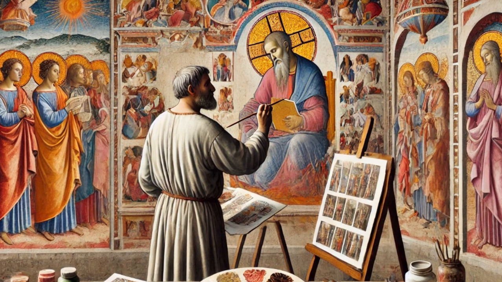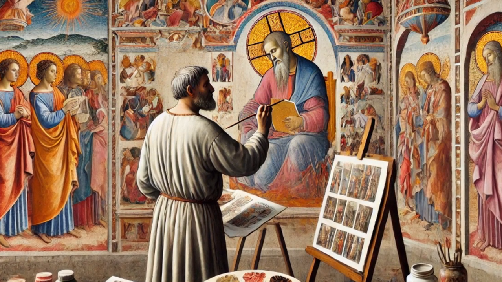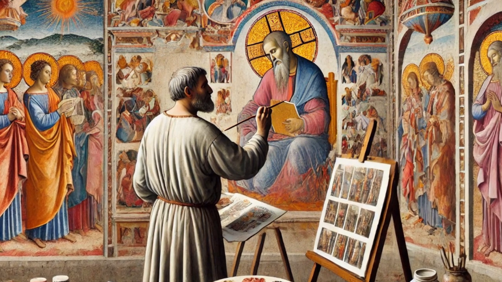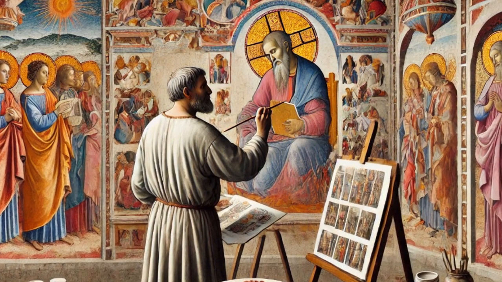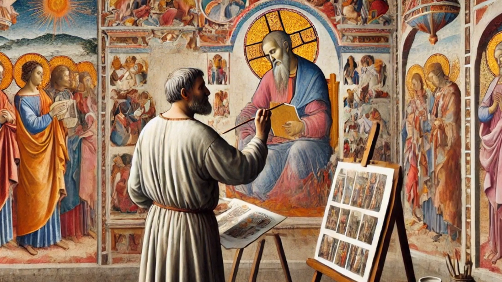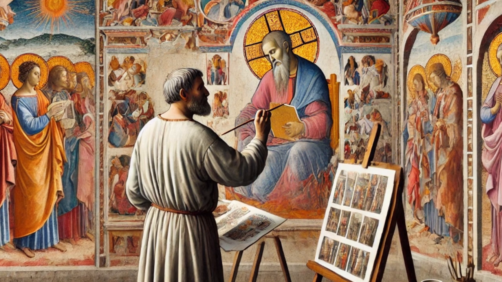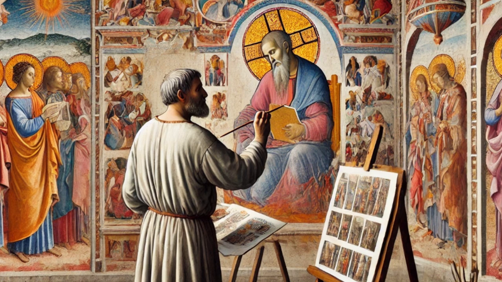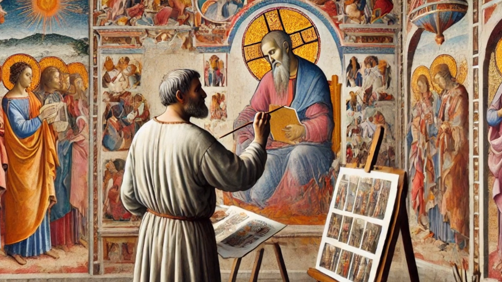Later in his career, Giotto was appointed the chief architect of Florence's cathedral, known as Santa Maria del Fiore, or simply the Duomo. While Giotto's contributions to architecture were not as revolutionary as his work in painting, he did design the famous bell tower, or campanile, that stands next to the cathedral.